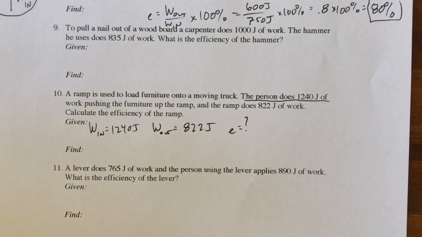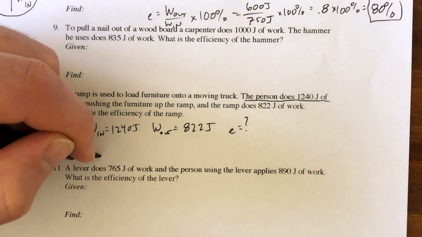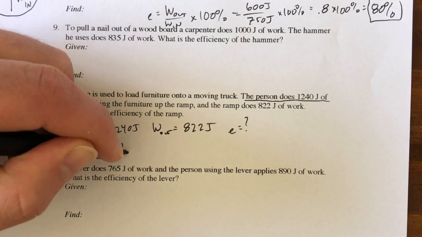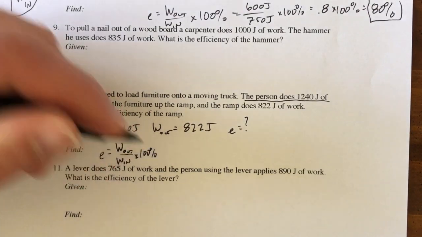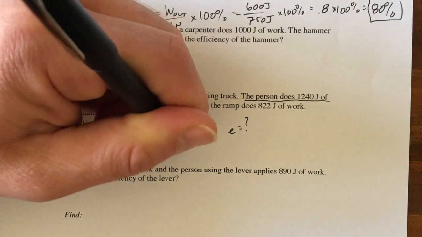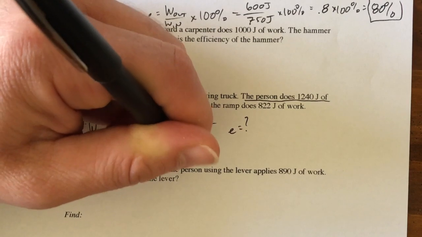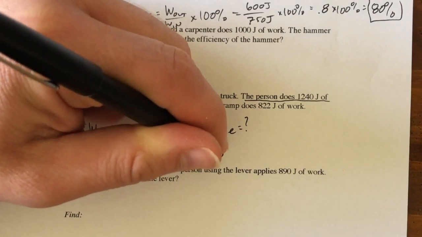So this is the same as the other problem we did. Doesn't hurt to do one more example though. So work out divided by work in times 100%. And that is 822 joules divided by 1240 times 100%.